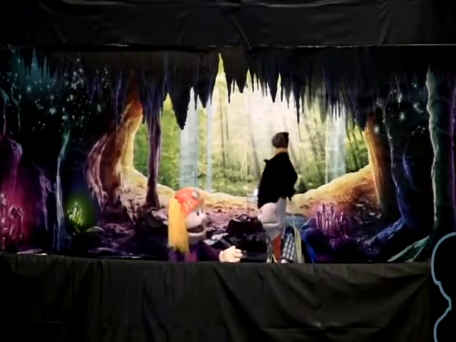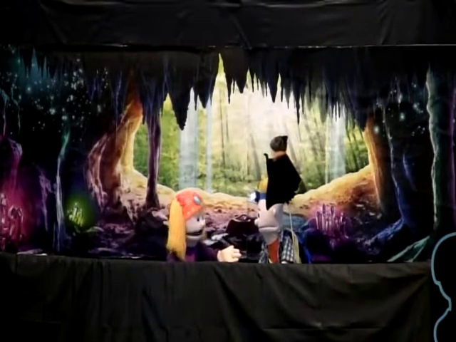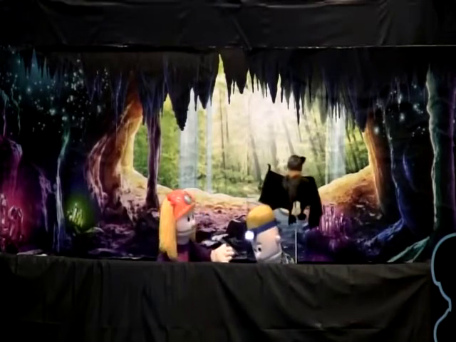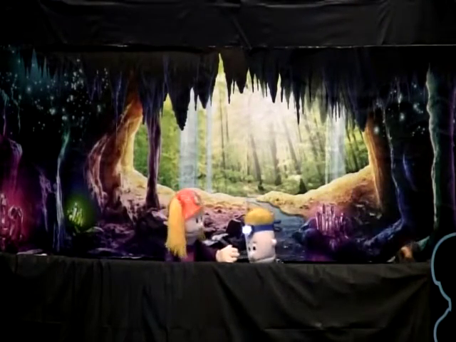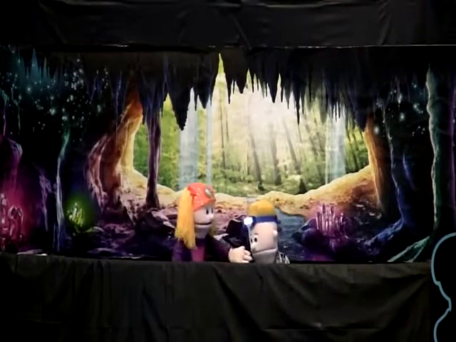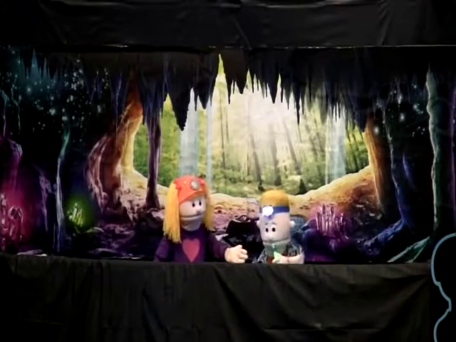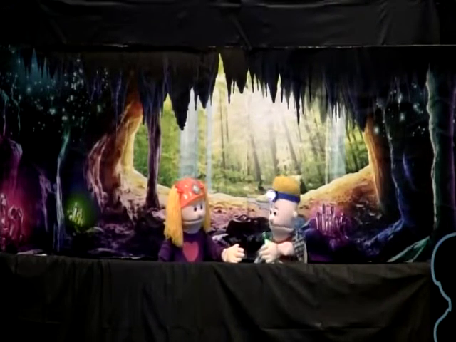Clark, there's a fruit bat on your head. Oh no! Clark, it's just a fruit bat. You don't need to be afraid. Well, the cave is dark and I feel scared.